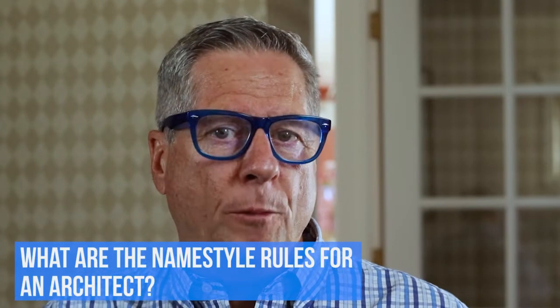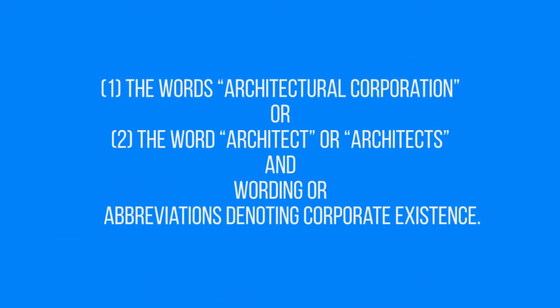So what are the name style rules for an architect? Or more importantly, what are the name style rules for a professional architectural corporation? The name of the professional corporation is restricted to the name or last names of one or more of the present, prospective, or former shareholders and shall include either the words architectural corporation or the word architect or architects and wording or abbreviations denoting corporate existence. And you've got to follow that rule exactly.